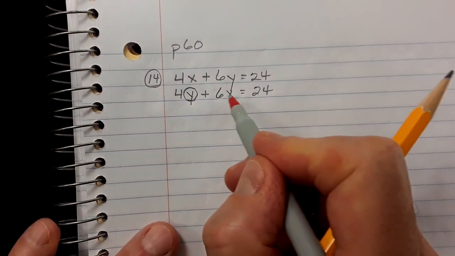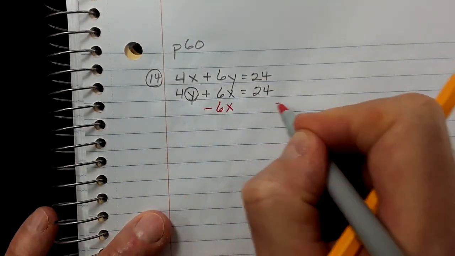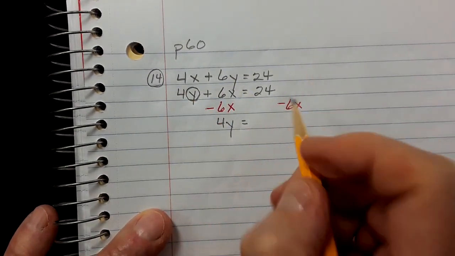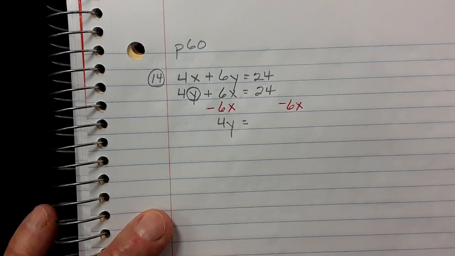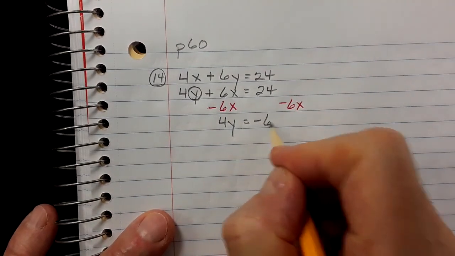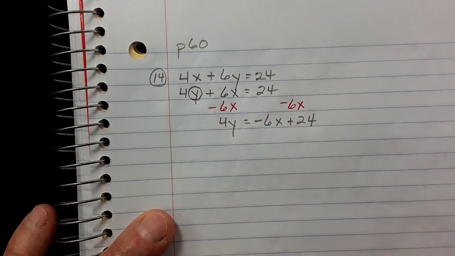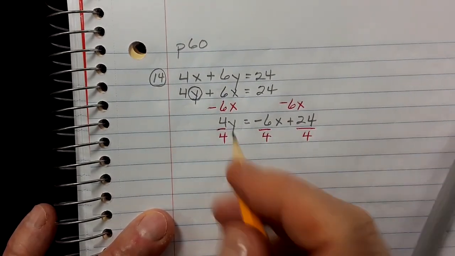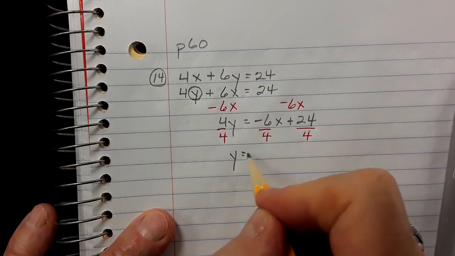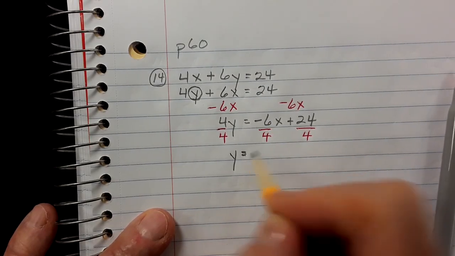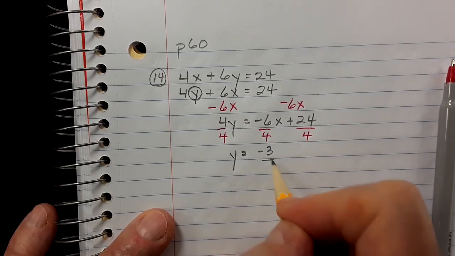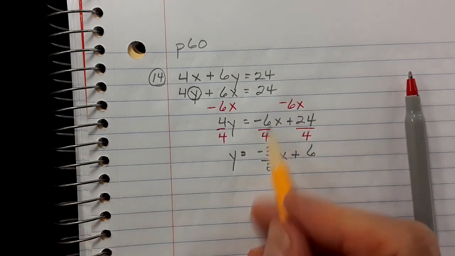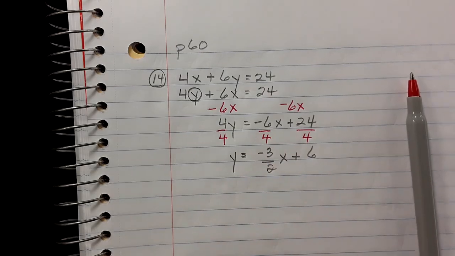So we get rid of the 6x by subtracting 6x from both sides. Bring down the 4y, move it over, bring down your equal sign straight down. What do you put first, 24 or minus 6x? Minus 6x. Correct. Nice, slope-intercept form. Then we're going to divide every term by 4, and we get y equals, what does negative 6 over 4 simplify to? Negative 3/2 x plus 6, right? 2 goes into both. Yeah. And that's your answer.